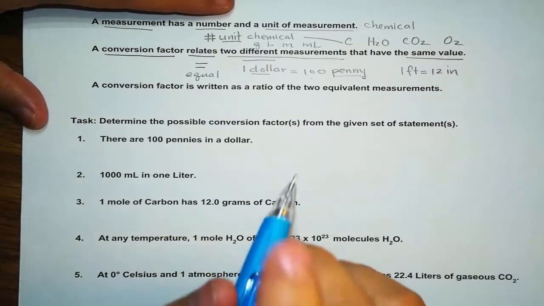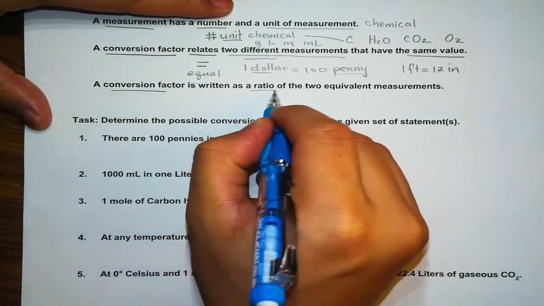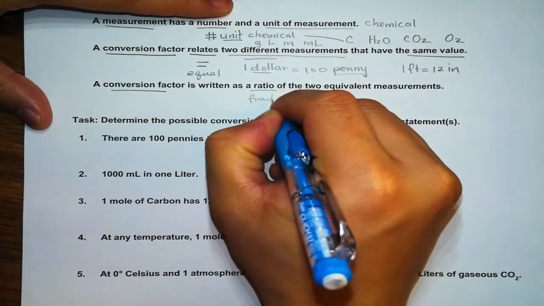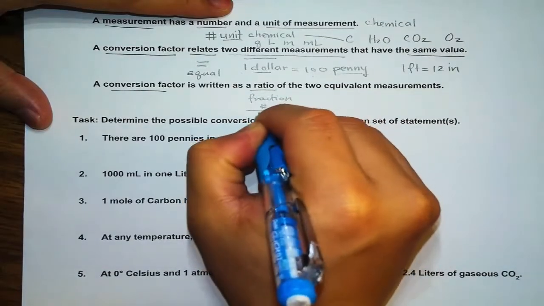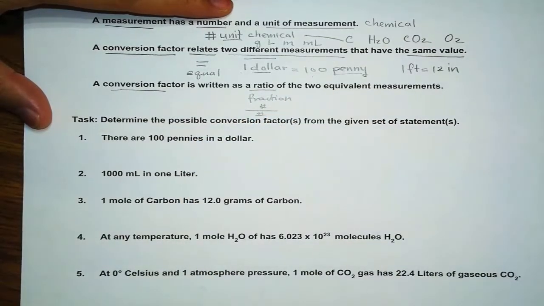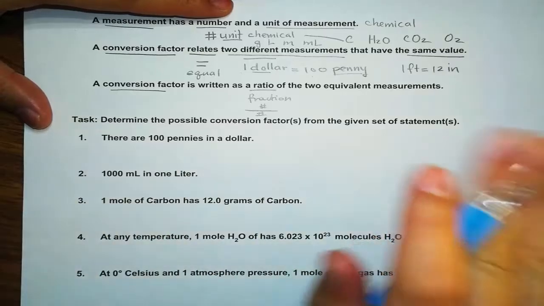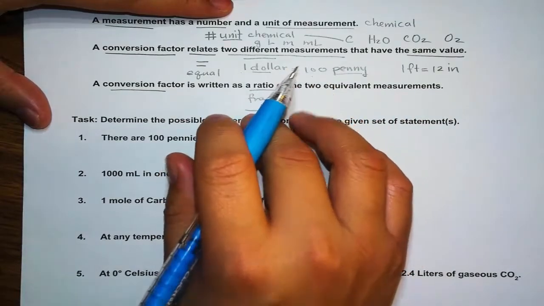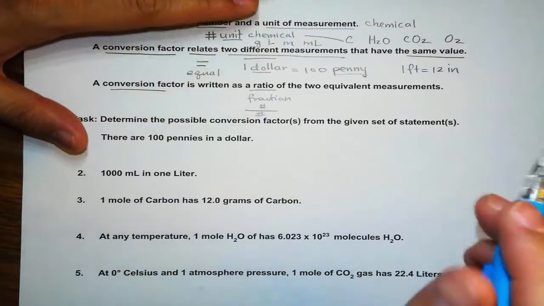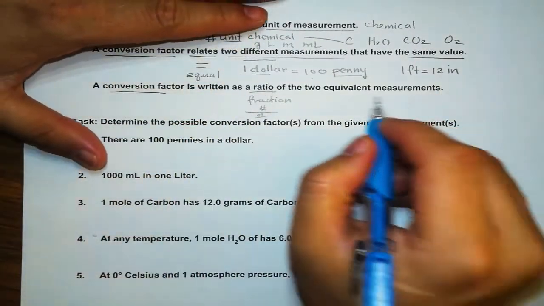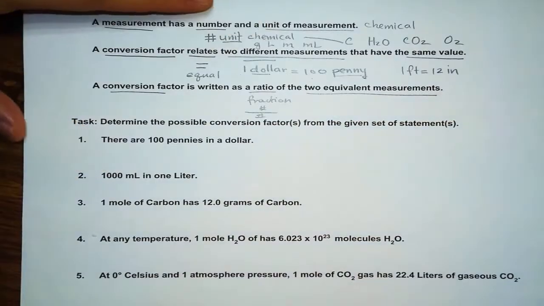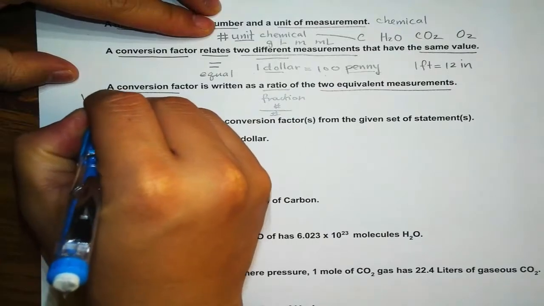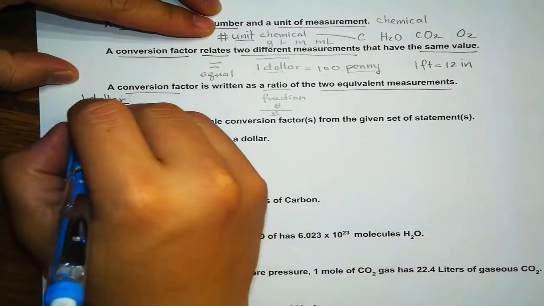Now, the beautiful thing about a conversion factor is that it can be written as a ratio. Think of the math term: a ratio can be written as a fraction, with a number on top and a number on the bottom. That's only possible when the two numbers are equivalent to each other. So keep that in mind: are they related together? In this case, there are two equivalent measurements. Let's look at this example. We have $1 written as a ratio equal to 100 pennies.